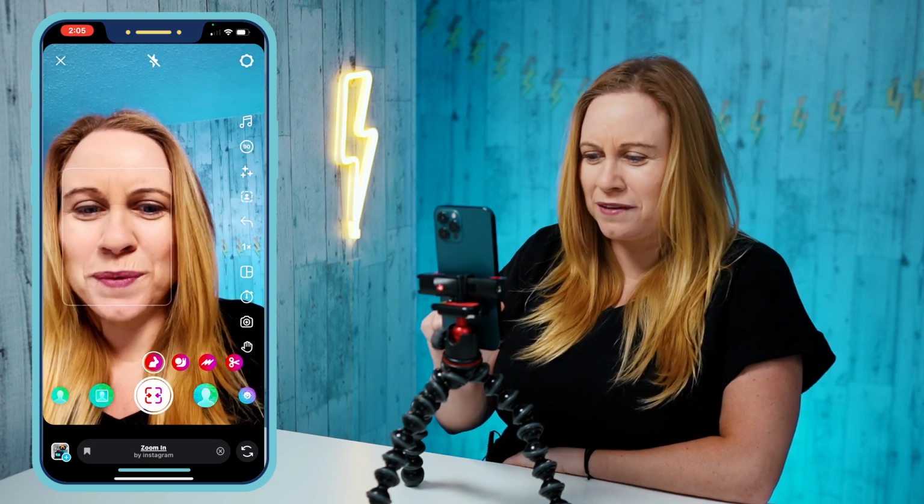This one, which is going to zoom in on a certain part, or it's going to shake the camera, or it's going to slowly zoom in, or it's going to quickly zoom in. So those are just different zoom in effects.